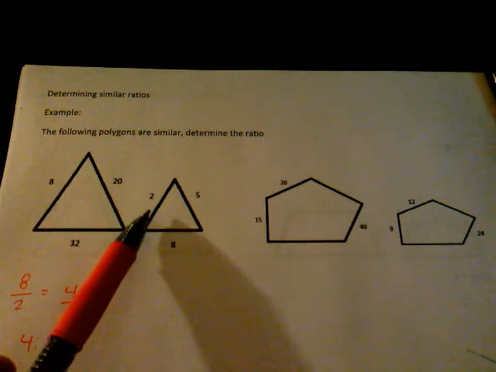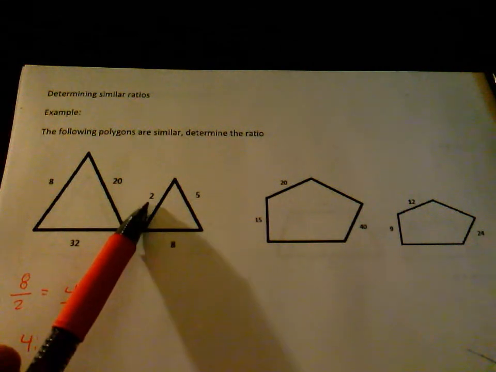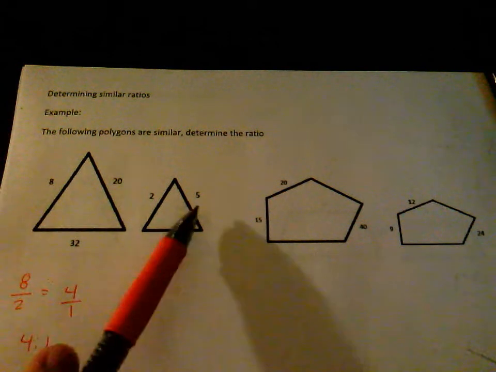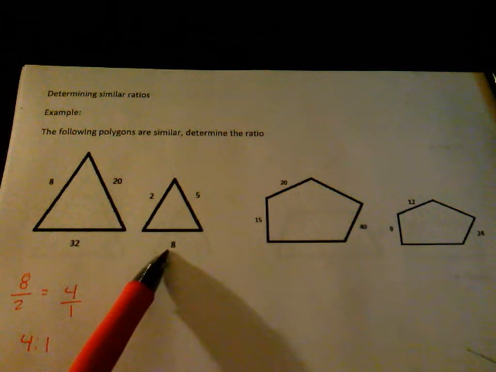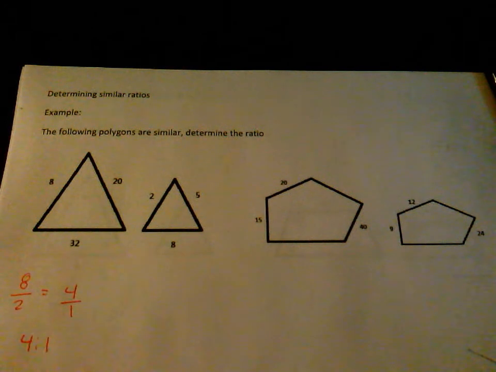So essentially what it's saying is if you take this and multiply it by 4, you'll get this number. If you take this number and multiply it by 4, you'll get this number. If you take this number and multiply by 4, you'll get this number.